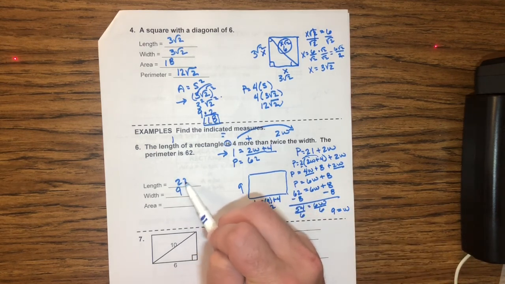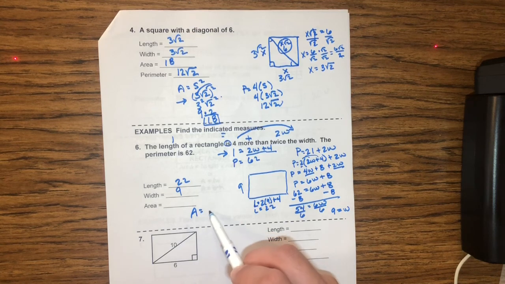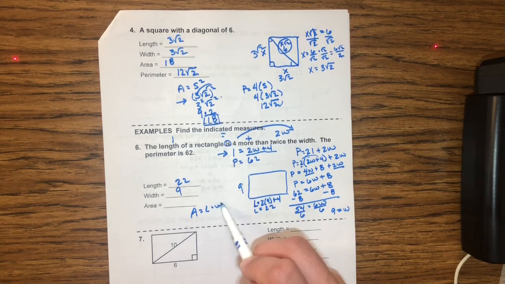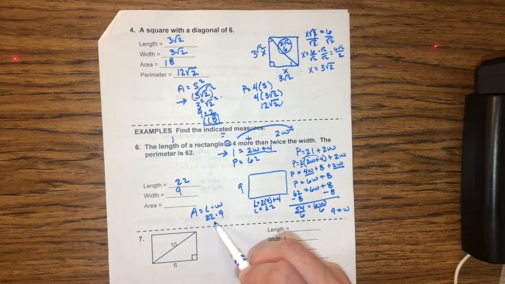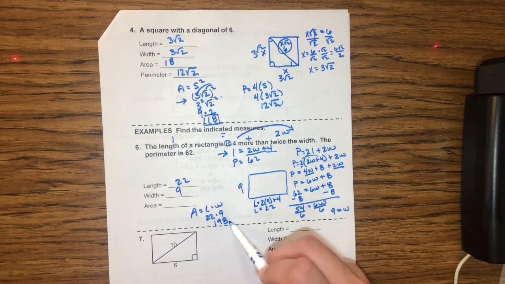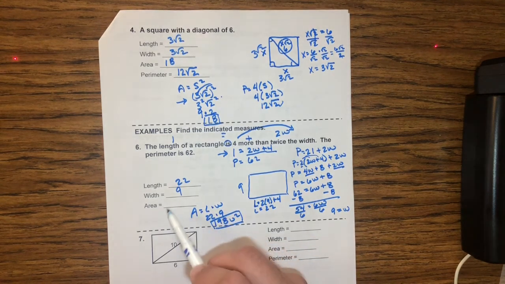is 22. How do I find the area of a rectangle? Base times height, or length times width. So that would be 22 times 9. Say it one more time, please. 198. It is area, so that would be units squared to make all the science teachers out there happy.